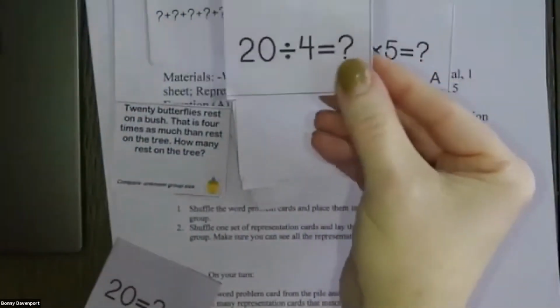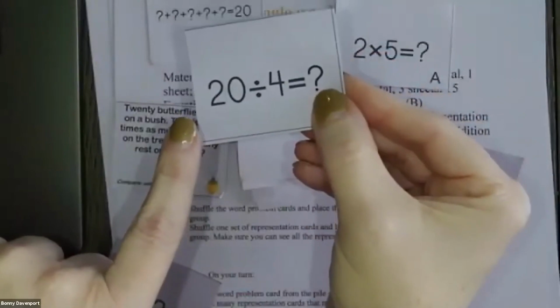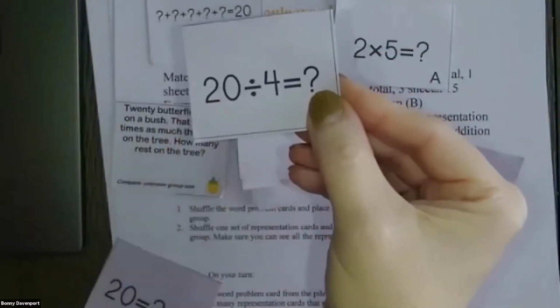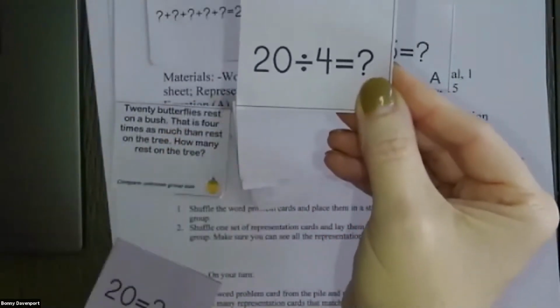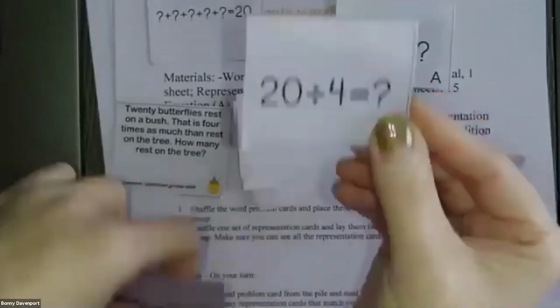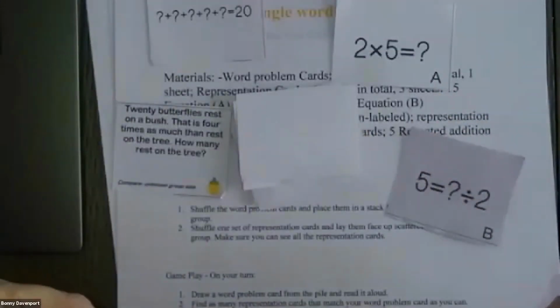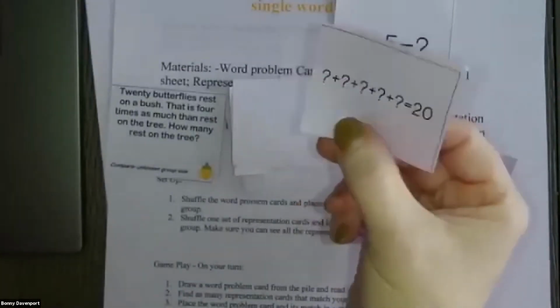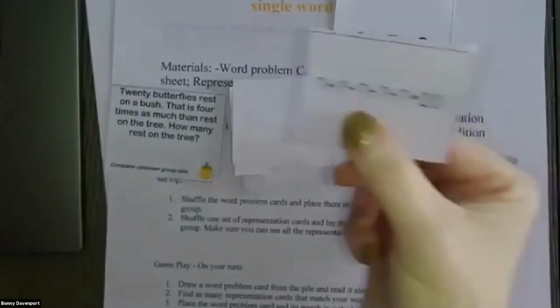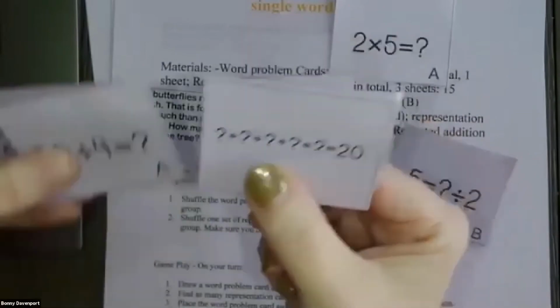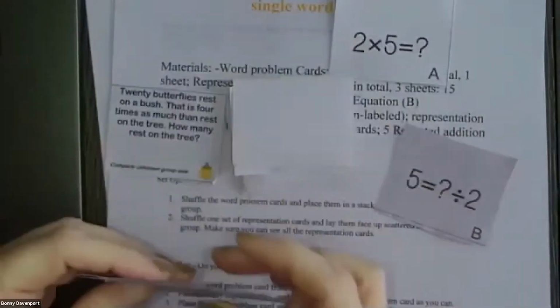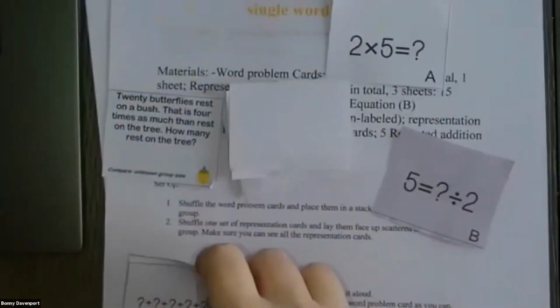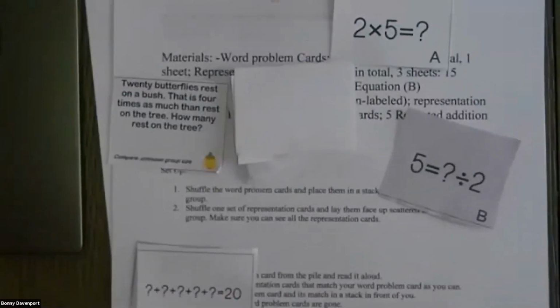And here is the related division fact of 20 divided by 4 is going to give me how many are resting in the tree. So now I have 2 representations, and even this repeated addition one works for this problem. So now I have 3 different representations, and those go in my pile, and I don't see any others that would work.